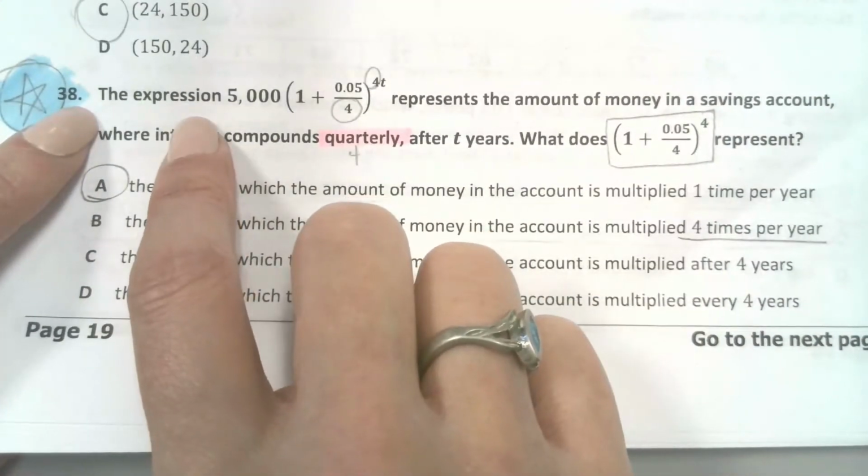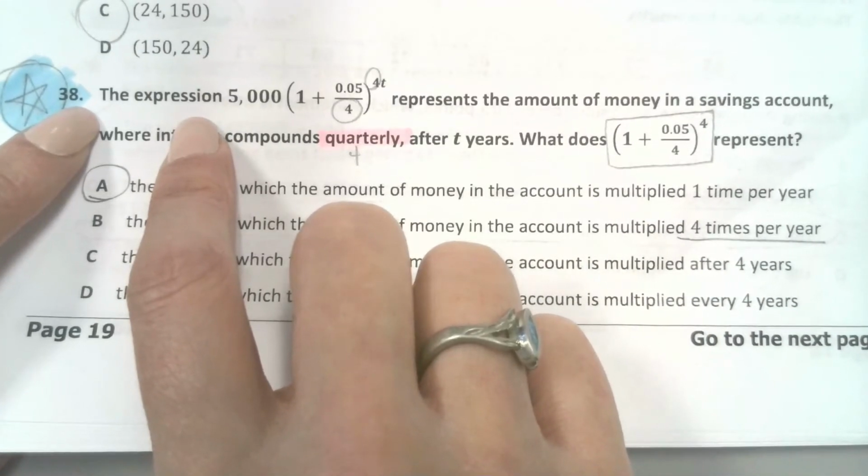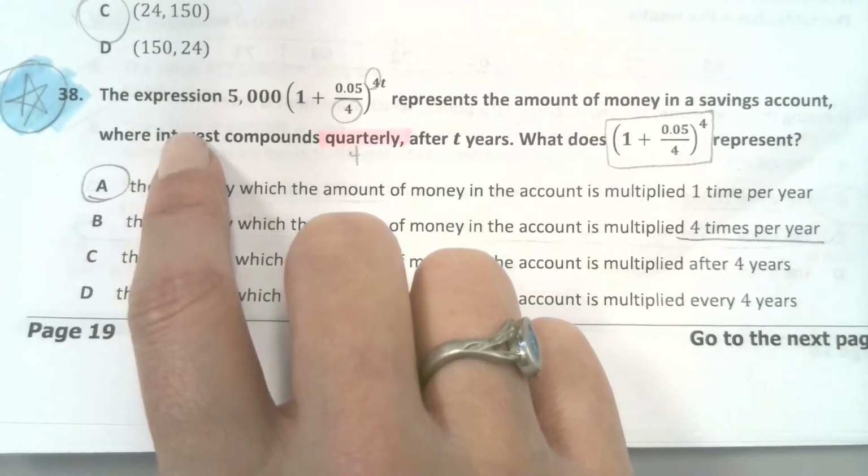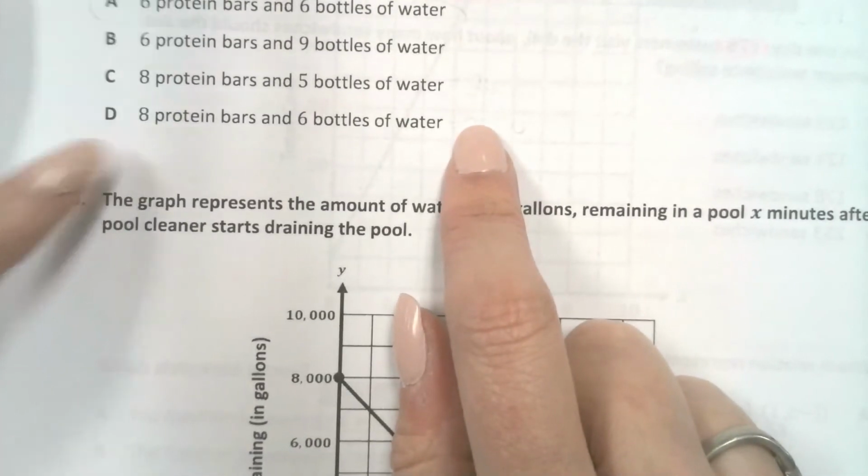Okay, and we are going to do you remember the question earlier that we starred and skipped? It was a compound interest problem. We're going to come back to this one the same way that we're going to come back to that one. So we're going to do that later this week. All right, 37 people got this right.